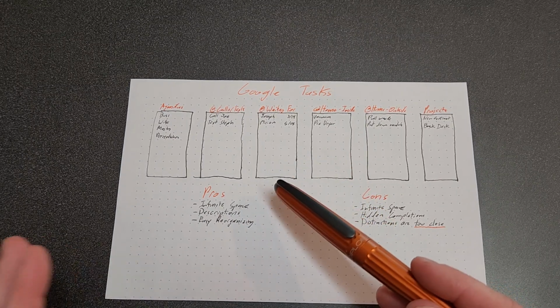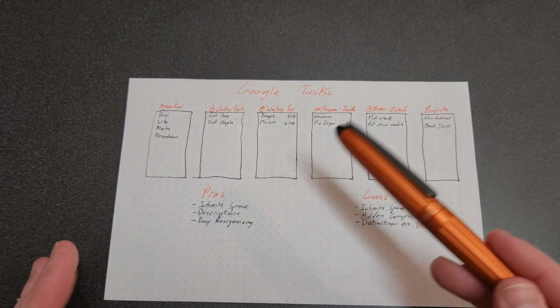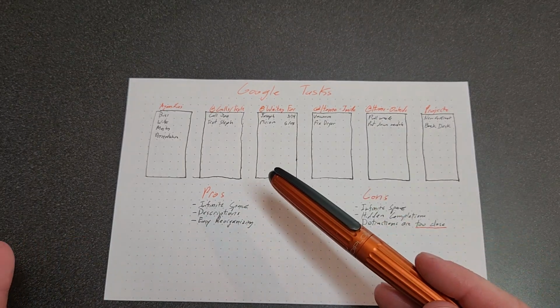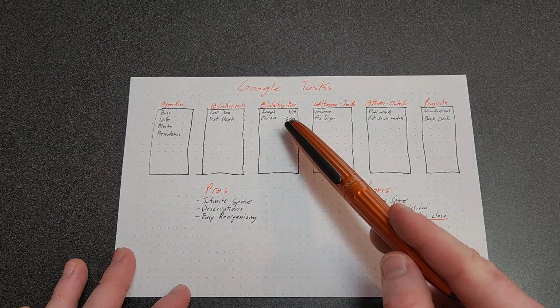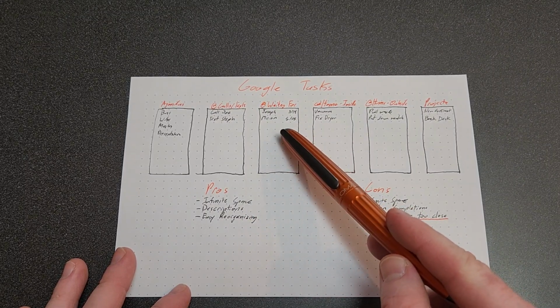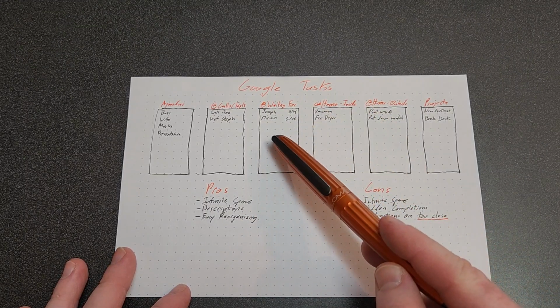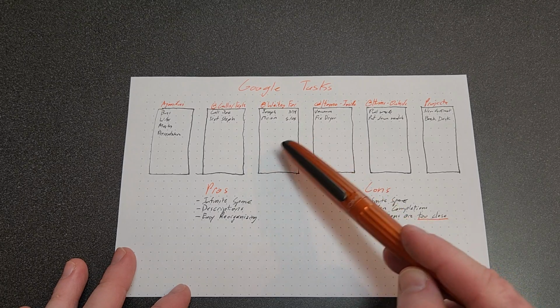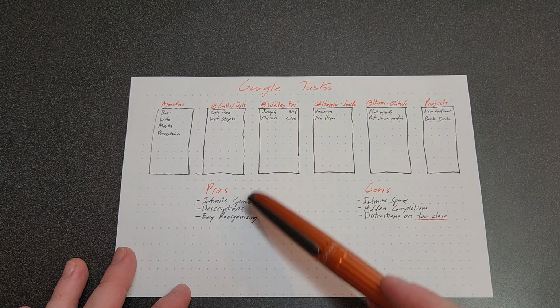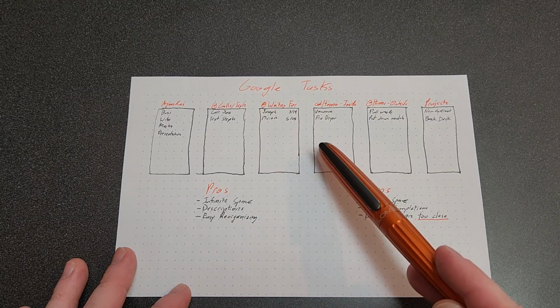When you're working digitally, there's no end of the page. So in some ways that's nice, in some ways maybe it's not nice. Descriptions. So whenever you create a task in Google Tasks, you can add a description and you can add subtasks. So you can add a lot more detail at the task level. And then easy reorganizing. So this is nice.